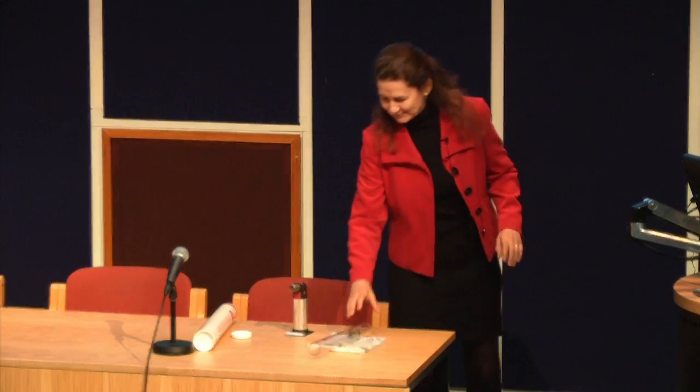I presented a demonstration like this with a bigger flame, which was running longer. And a few minutes after I'd finished, the fire alarm went off. And the whole building had to be evacuated, and even the fire brigade turned up. So let's hope this won't happen. Well, I'm pretty confident this won't happen today.